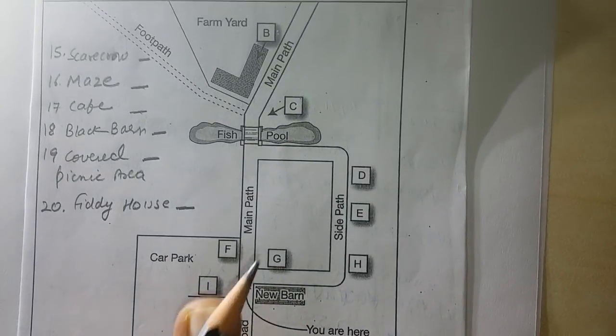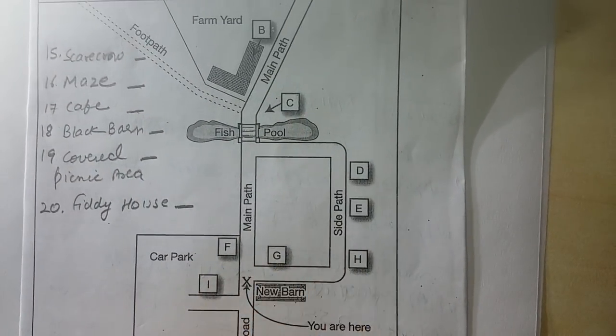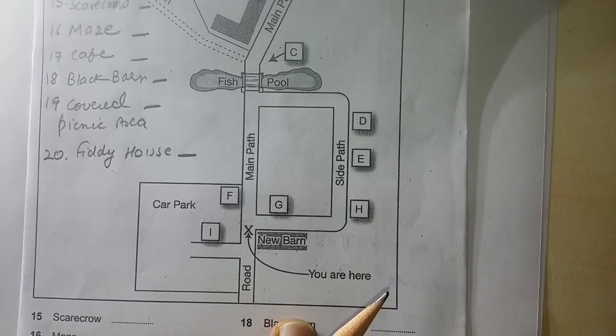Now if we move to this map, just check. First of all, there are no directions in this map, nothing is given. This is just a layout, we can say.